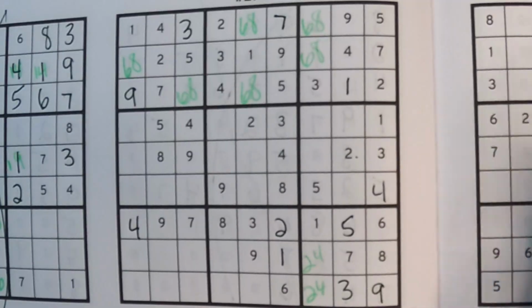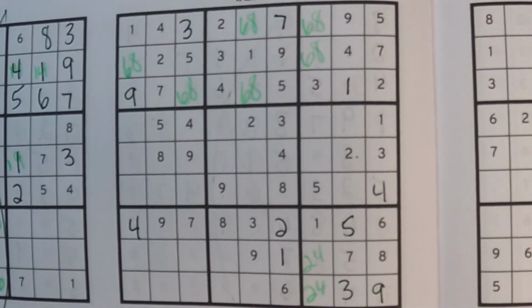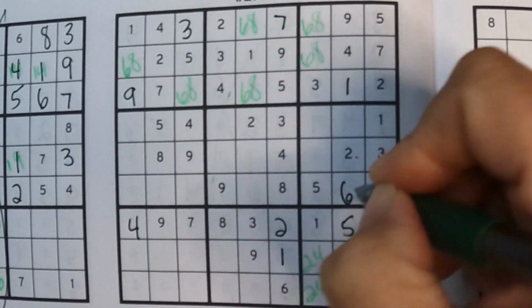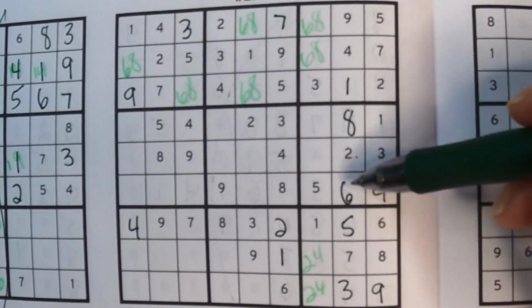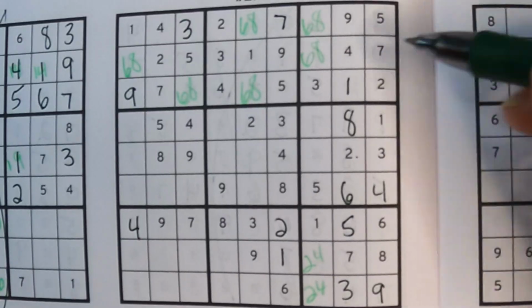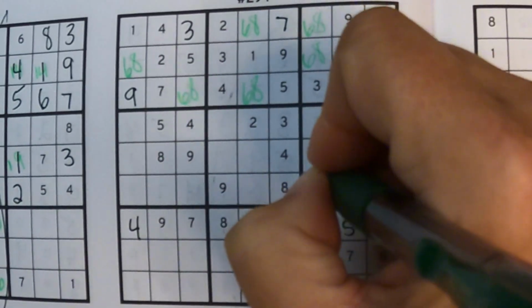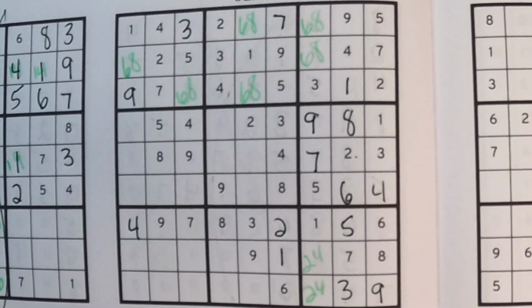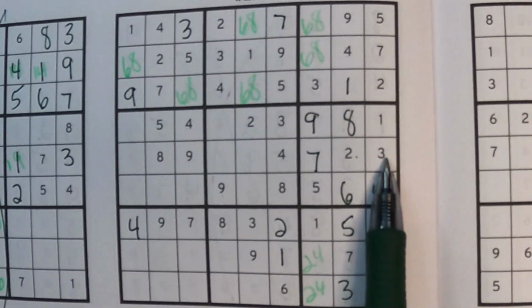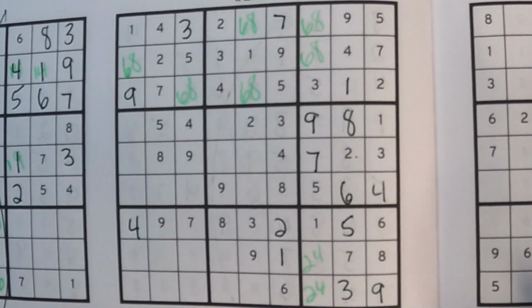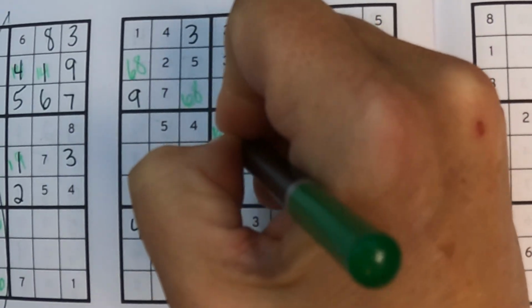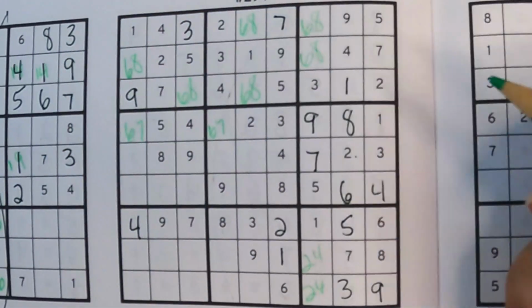For this column now, we're missing 6 and 8. We've got an 8 here, so 6, 8. For this box now, we're missing 7 and 9. We've got a 9 here, so 7, 9. For this row now, we're missing 6 and 7. And I don't see any help. So 6, 7.